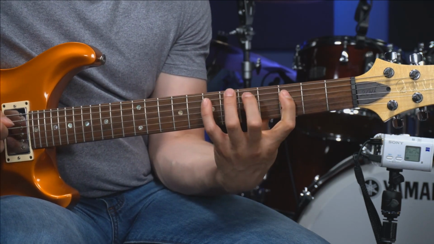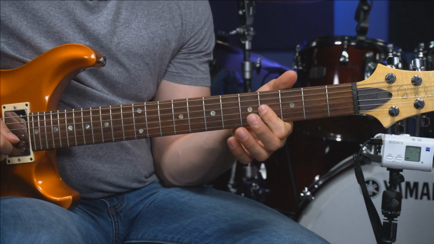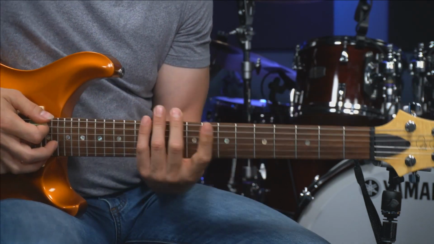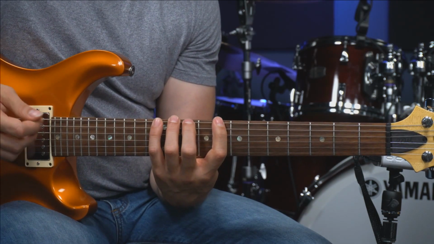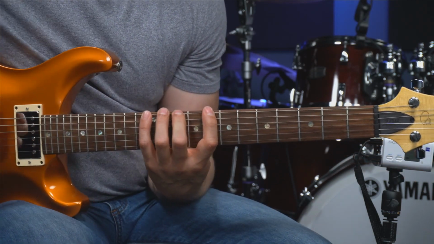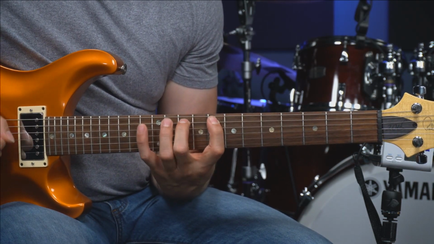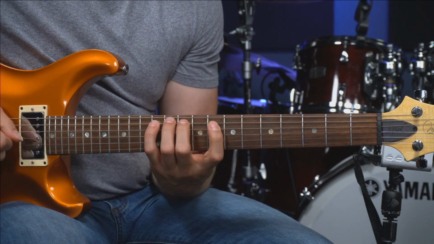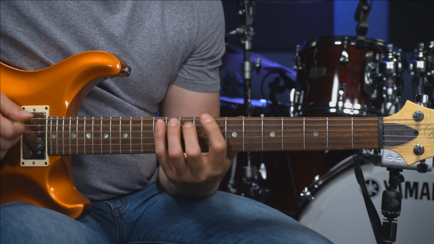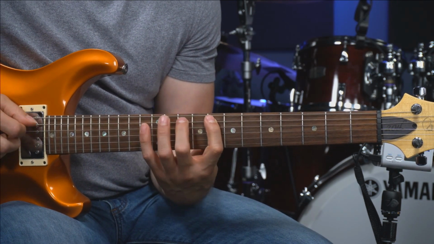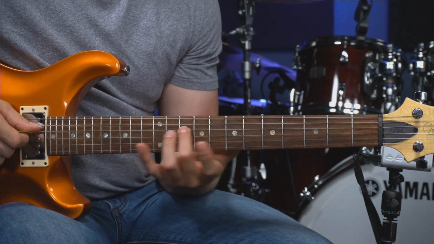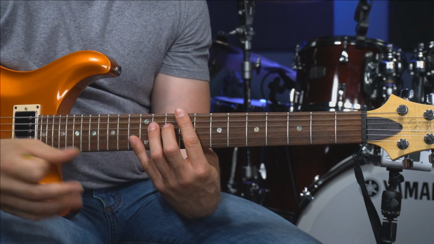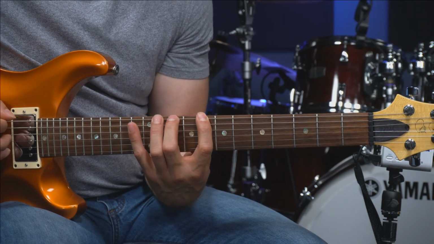So instead of having that B, you're gonna have a B flat. So if you go back to this shape, the 6th string root note, 3-note per string shape, if you had a C major, C, D, E, F, G, A, B, back to C. All you have to do is take every B note in that scale and lower it down to a B flat, and you'd end up with this.